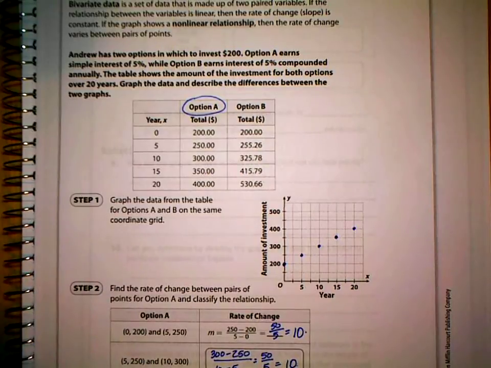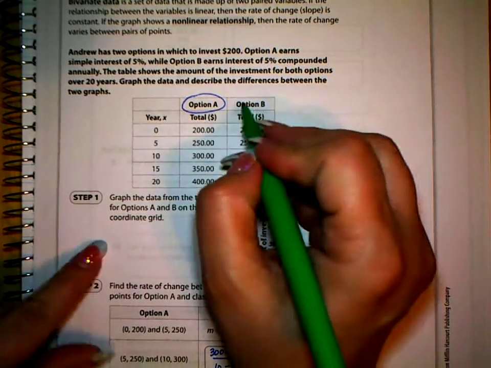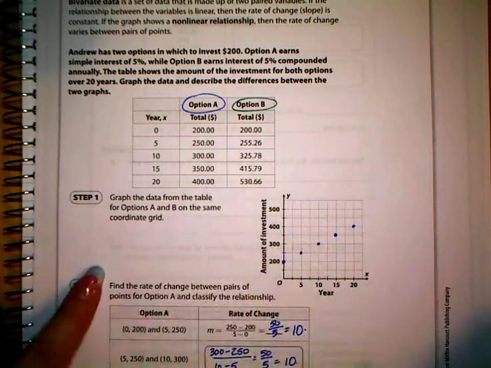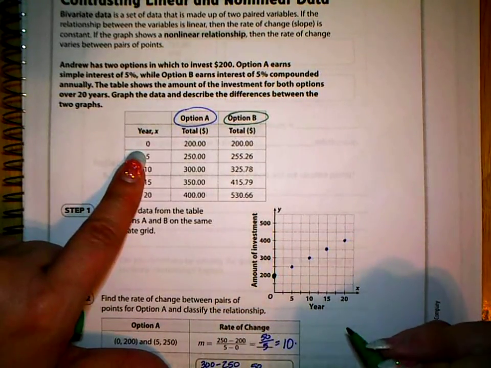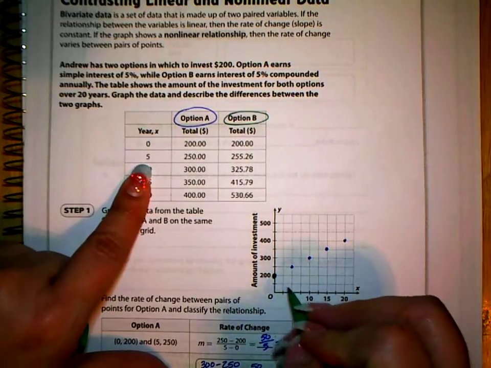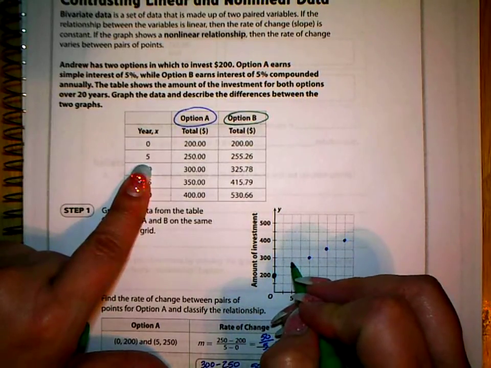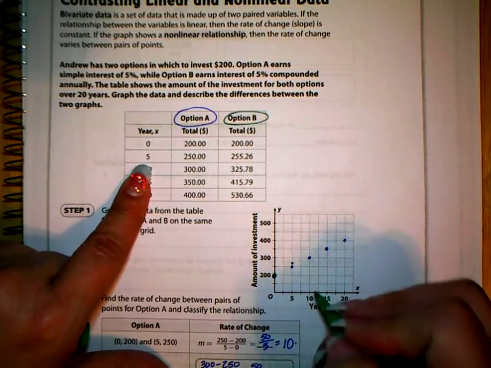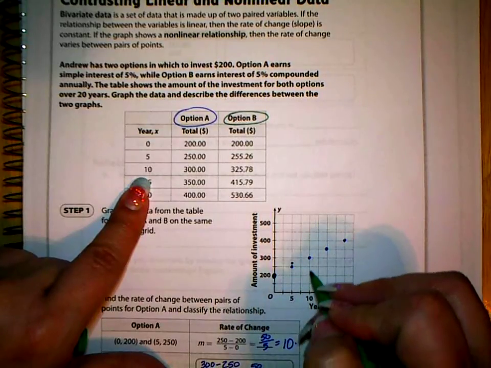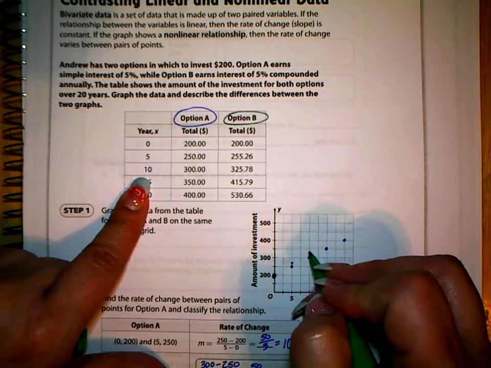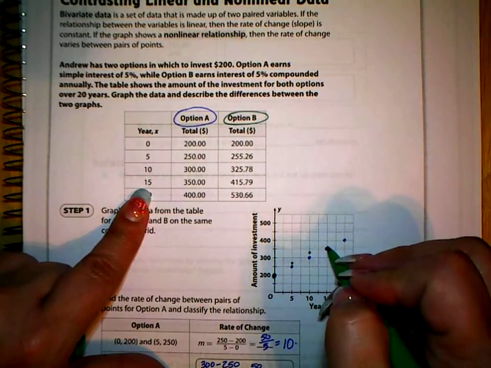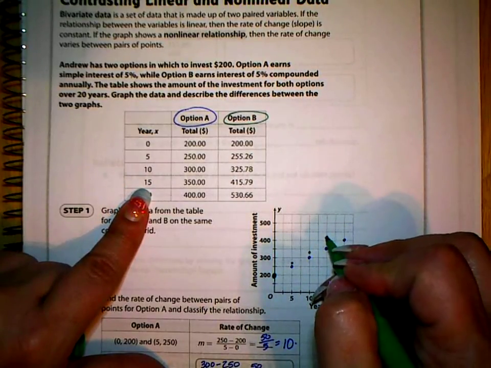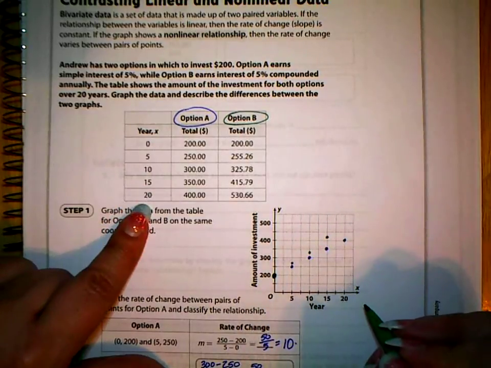Okay, I'm going to use green for option B. So let's go back and graph this. 0, 200. Then it's 5 to 255.26, which is a little above that. 10 is 325.78. 15 is 415.79.